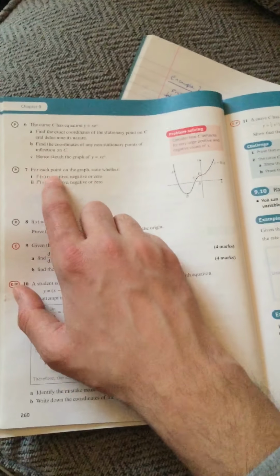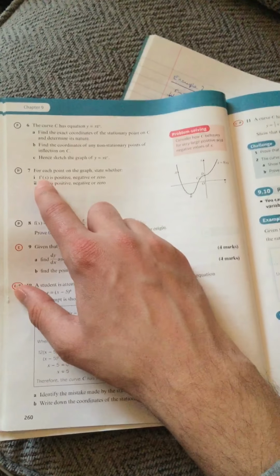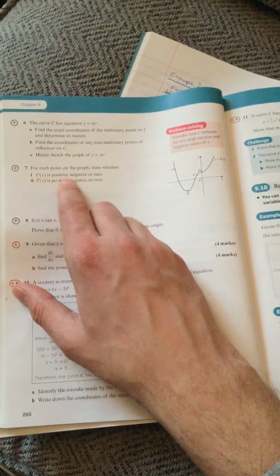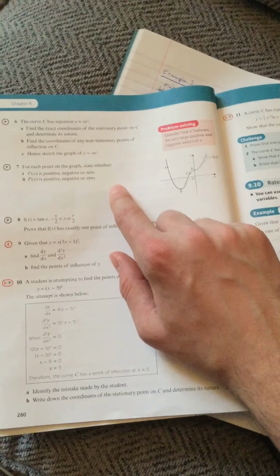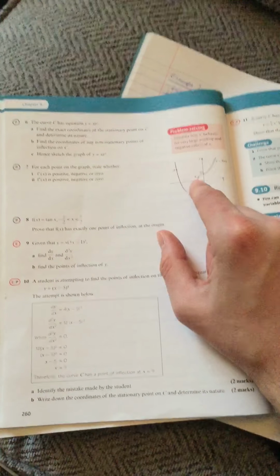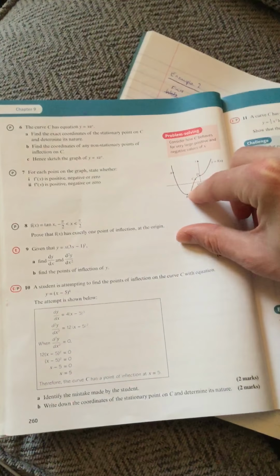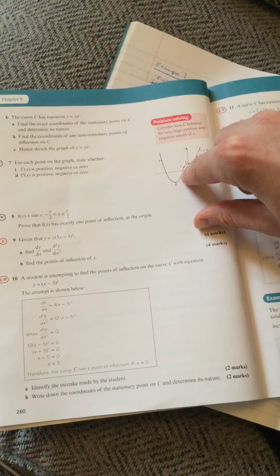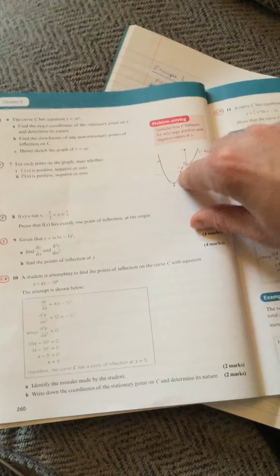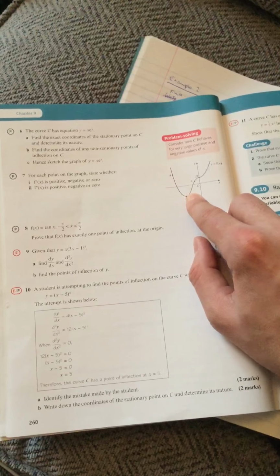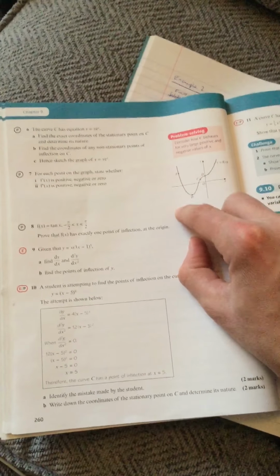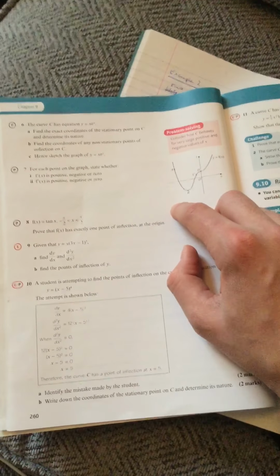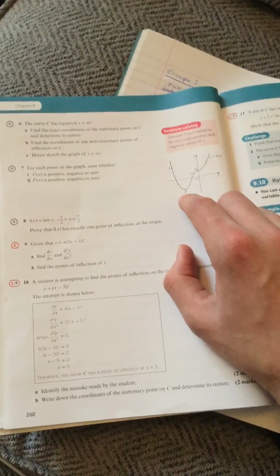Number 7, it's just really checking that you know what's going on. So I'll give you an example. Where is f'(x) positive? Well, it is positive at c, because the function is increasing at c. f'(x) would be negative at a, and at b it would be 0.